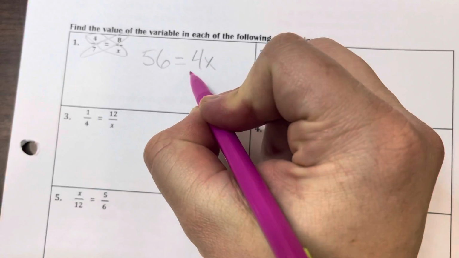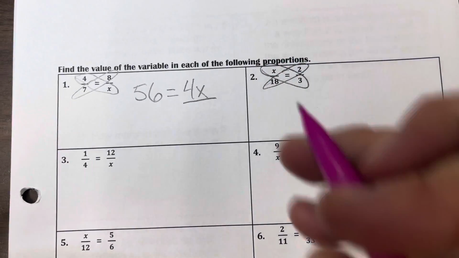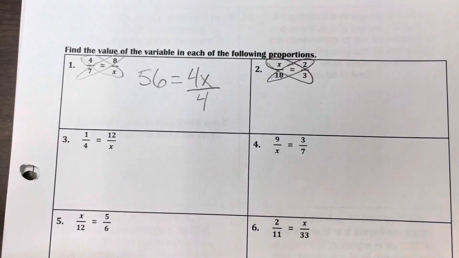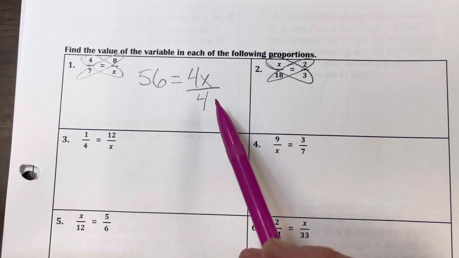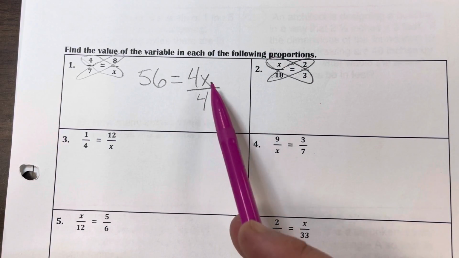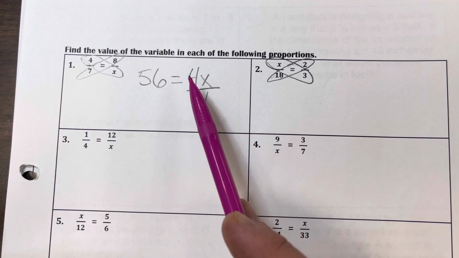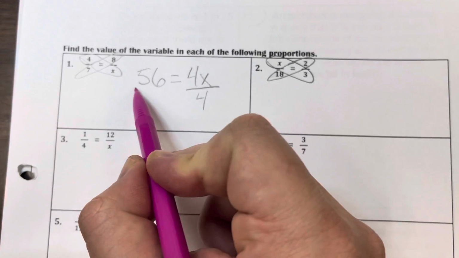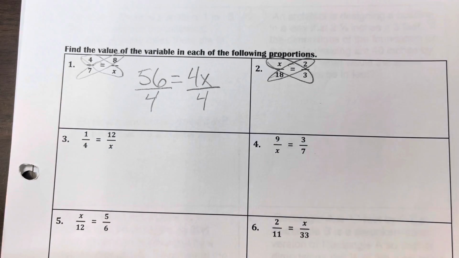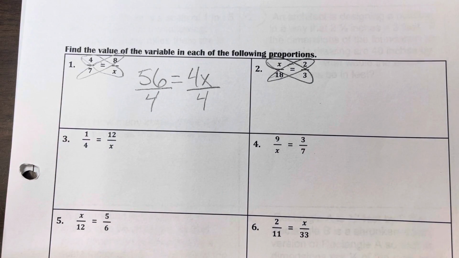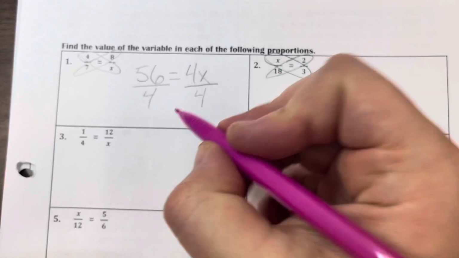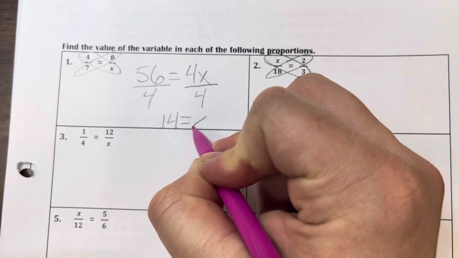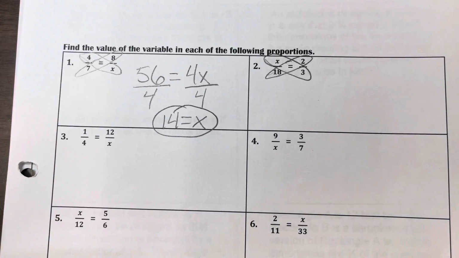So the last thing to do is to get the letter you're solving for all by itself. And what you need to do is move away the 4. How do you move away the 4? Well, right now it says 4 times x. What's the opposite of times 4? Divide by 4. So you need to do the same thing on both sides of your problem. And if you do 56 divided by 4, you get 14. Okay, so the answer to number 1 is 14.